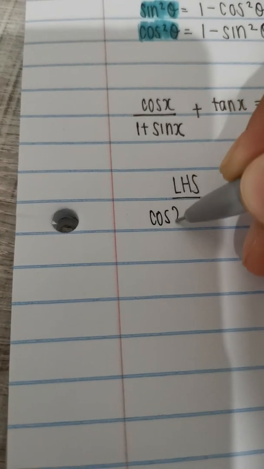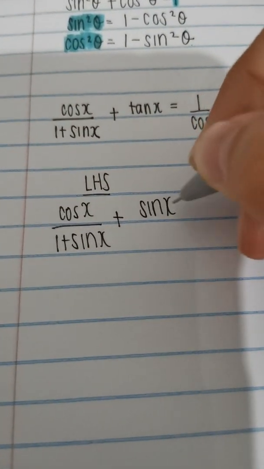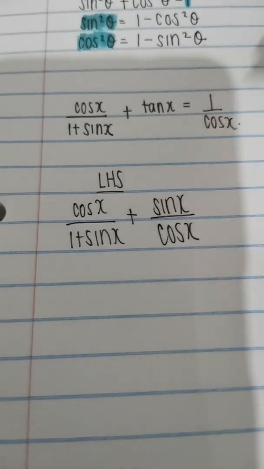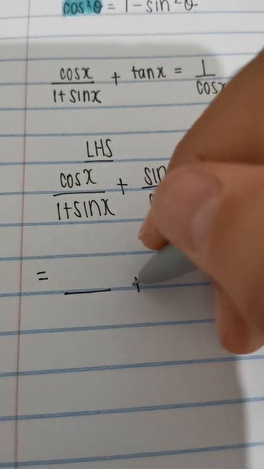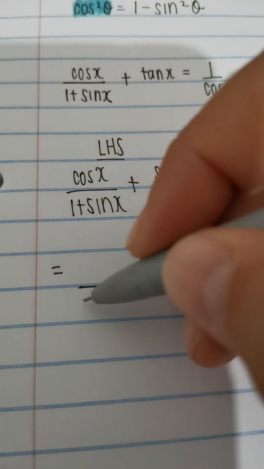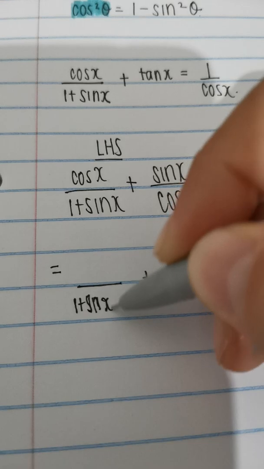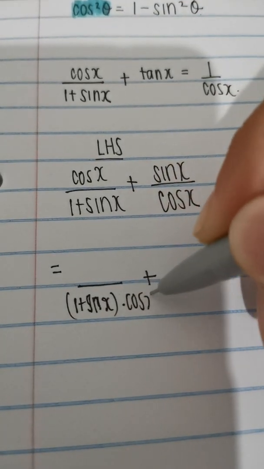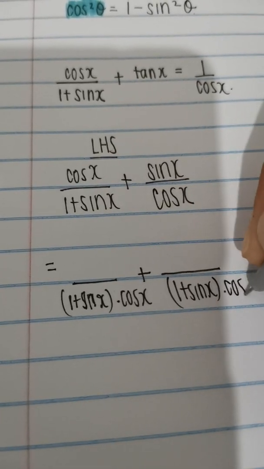So this here is going to be cos x over 1 plus sine x plus, this is going to be sine x over cos x. Now once I have something like this, I end up with a fraction, and then I'm going to use my grade 8 and 9 knowledge of LCD. Okay, so my LCD is going to be 1 plus sine x multiplied by cos x, 1 plus sine x multiplied by cos x.